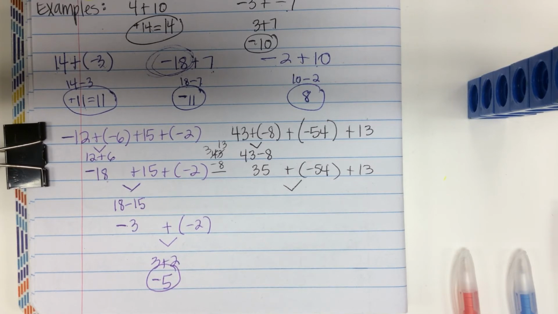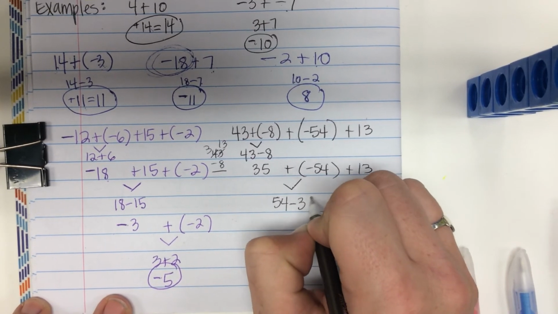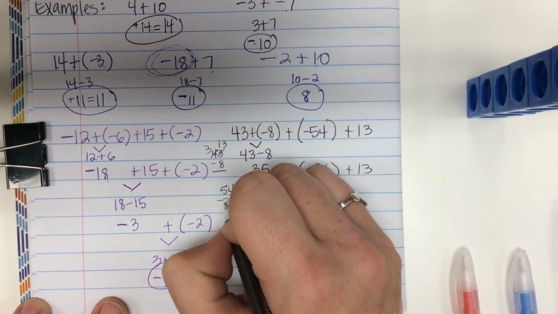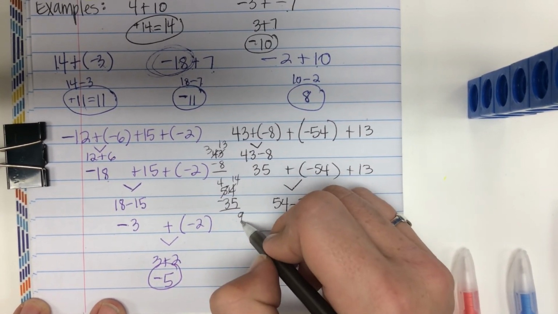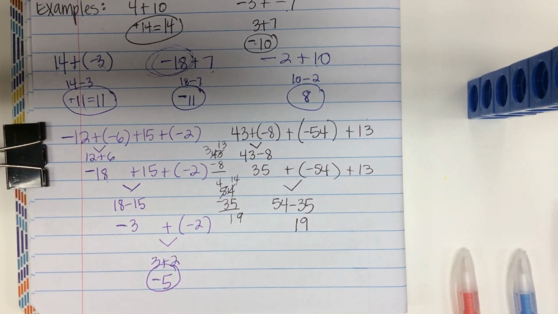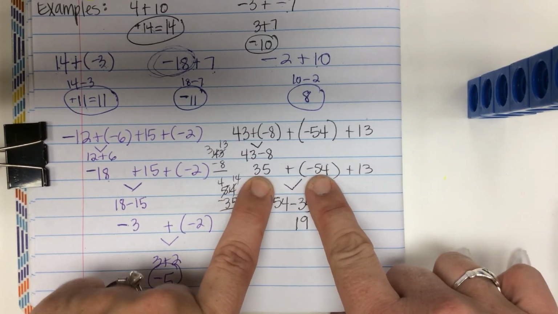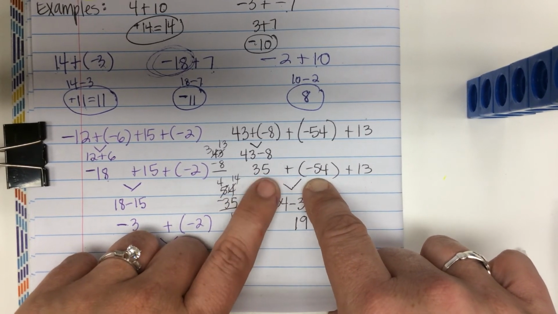35 plus negative 54, same or different? Different, find the difference. 35 minus 54 or 54 minus 35? 54 minus 35, if you have to stack it, that's okay. 19. Greatest distance, is it positive 19 or negative 19? Negative. Negative 54 has a greater absolute value than 35.